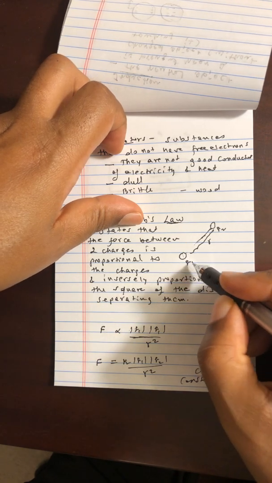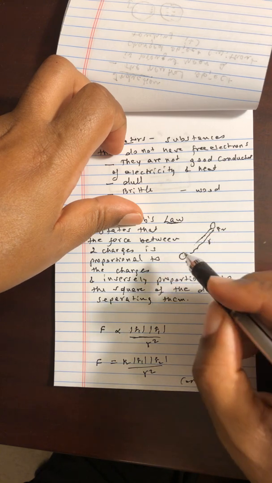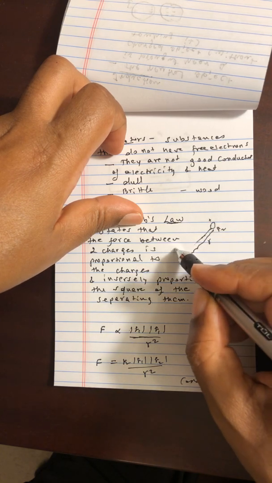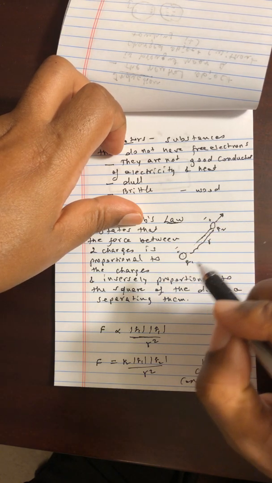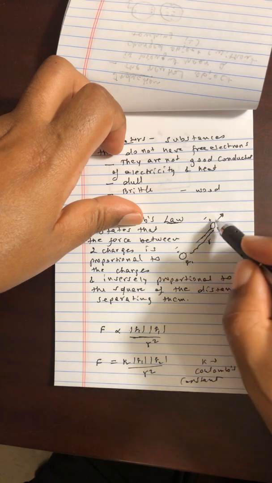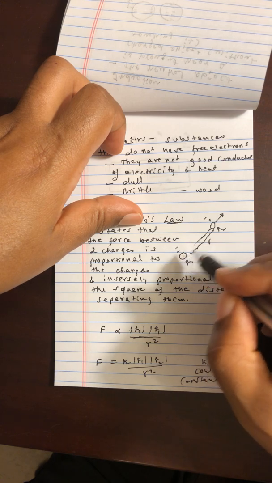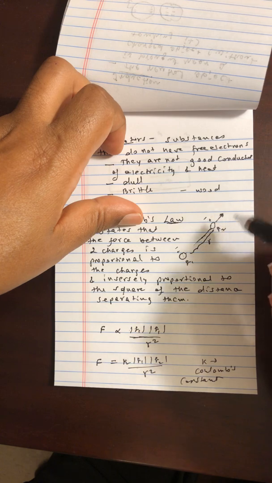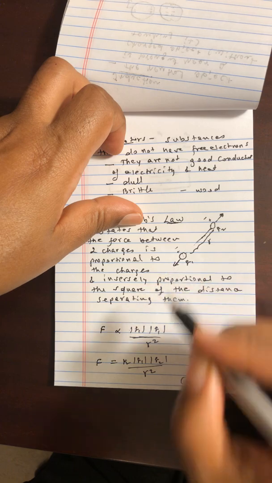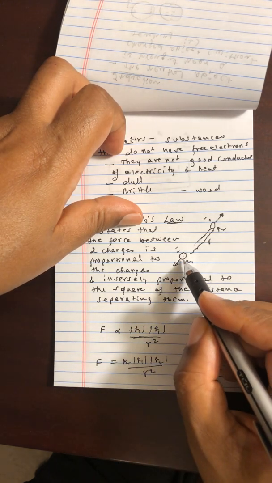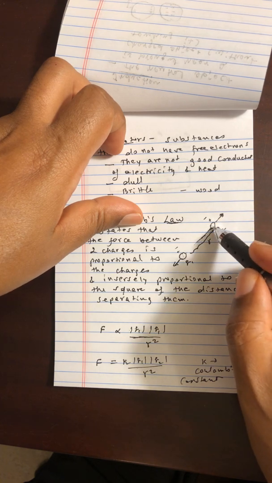So if you're looking for what Q1 is doing to Q2, okay, if both of them have the same charges, either positive or negative, it's going to push it. Okay, so the force would be repulsion if these two charges are the same. The direction of the force exerted by this one on this one will be this way. On the other hand, the force exerted by this one on this one will also be this way. You see, they're going to push each other, right?